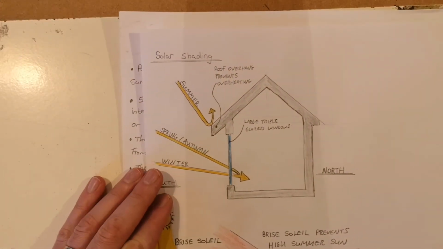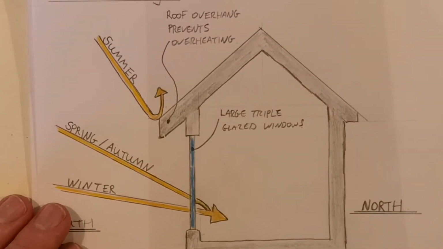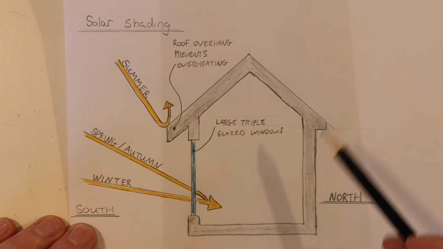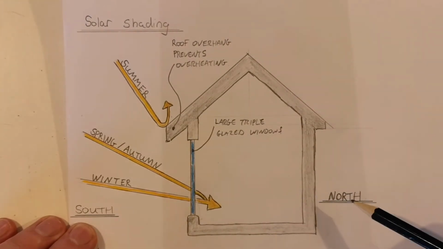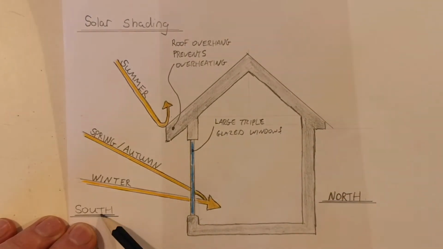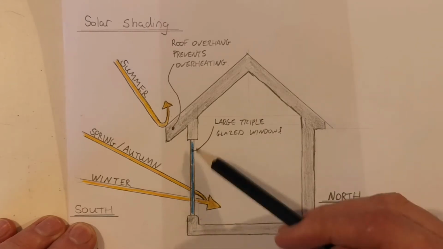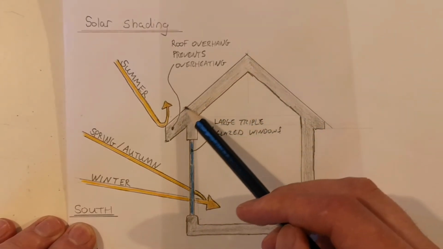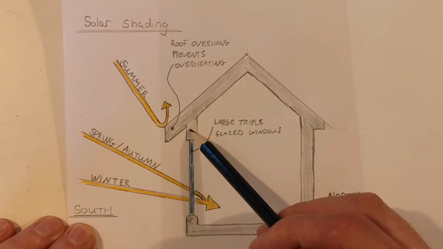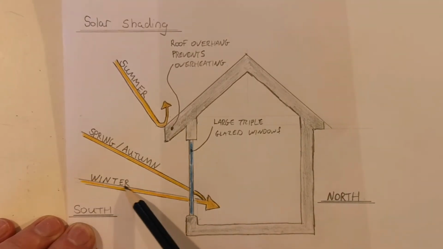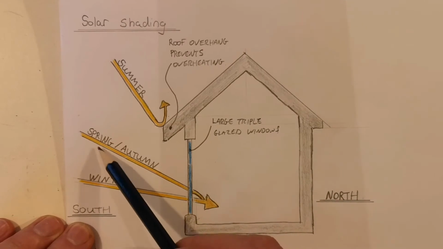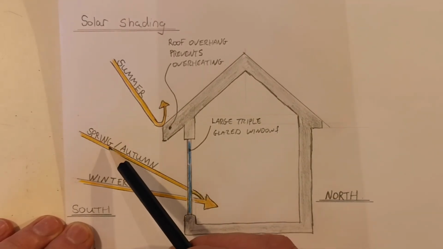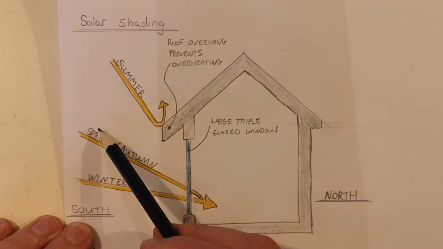The first one here, guys, is a sketch just of a roof overhang. It's a simple sketch, you could easily use it in an exam. Obviously, on my southern side again, I have my large triple glazed window, but you can see now on this side my roof is overhanging down farther. So it allows the winter sun to stream through, the spring, autumn, and you could even say in the summertime, obviously early in the day, the sun is lower.